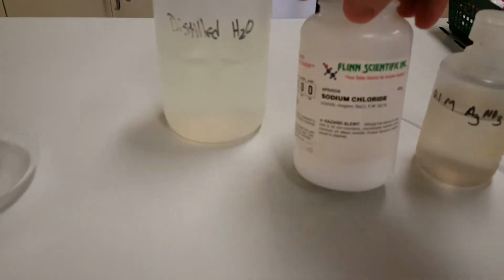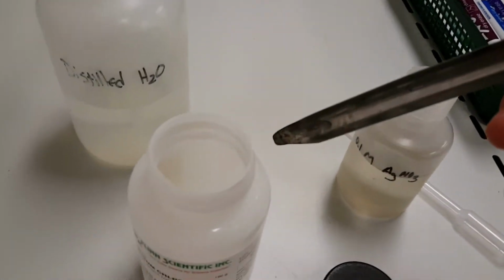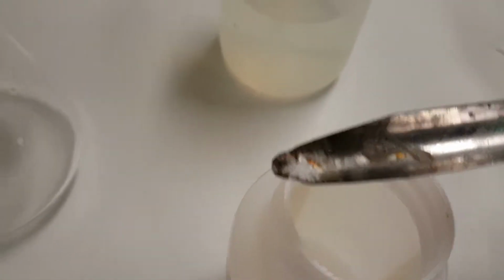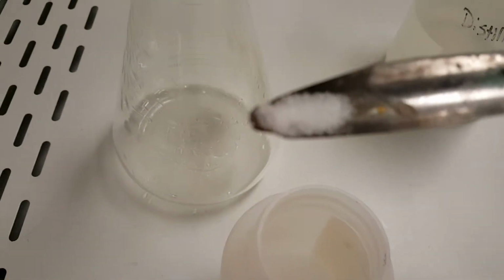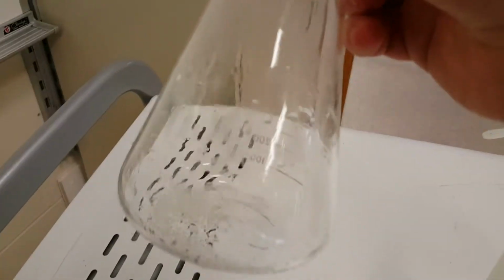So I got here some good old solid sodium chloride, NaCl, right there. I'm going to drop my scoopula, and then I'm going to take a little bit of scoop, right there. Not a ton. I mean, I got a little bit. Don't need a lot of this stuff. There you go. That's a little bit better. Put that into the Erlenmeyer flask here.